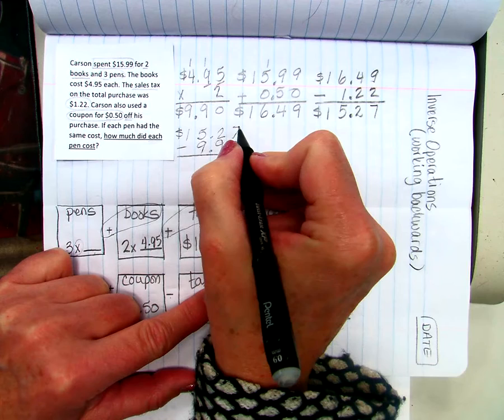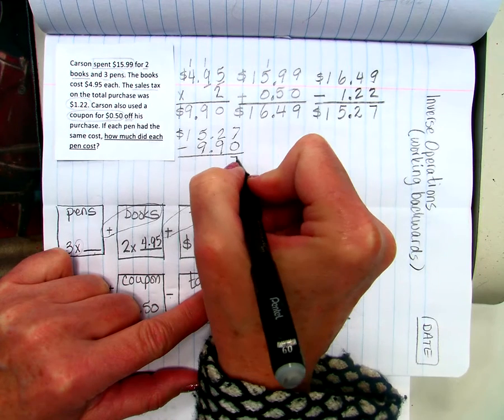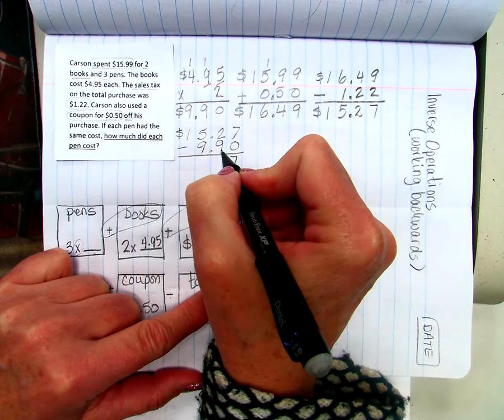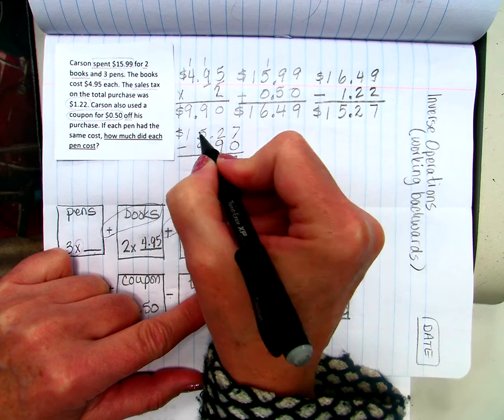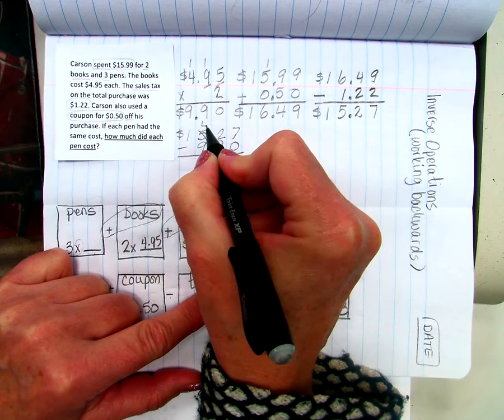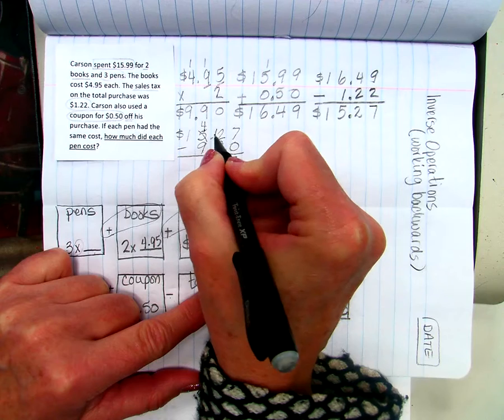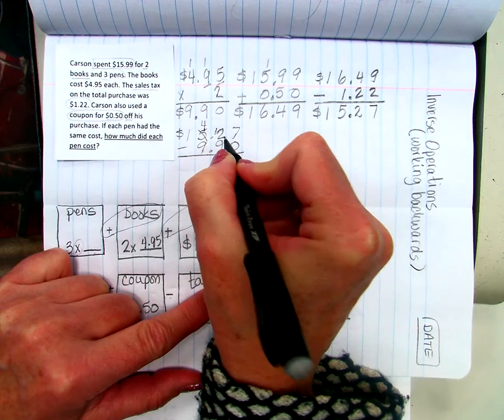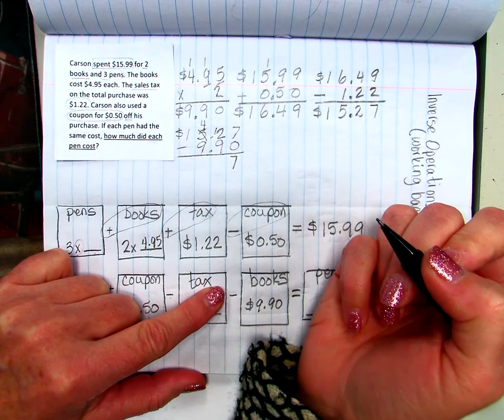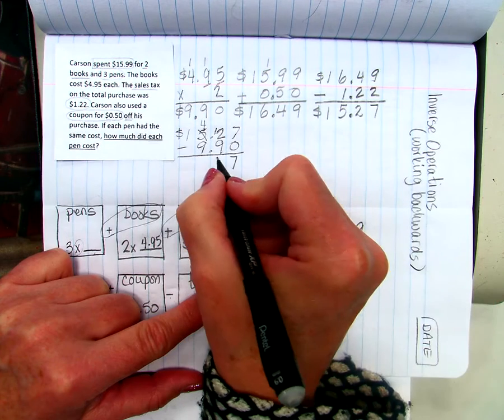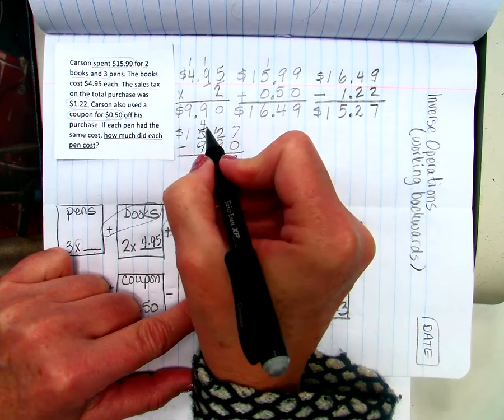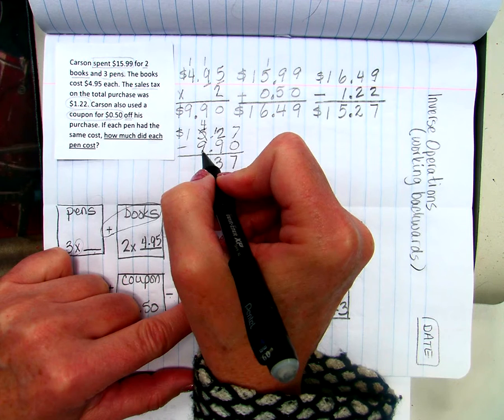All right, you ready? 7 minus 0 is 7. 2 minus 9. No can do. Let's regroup from the 5. All right. So now we have 12 minus 9. 12 minus 9 is 3. We have 4 minus 9. You can't do that.